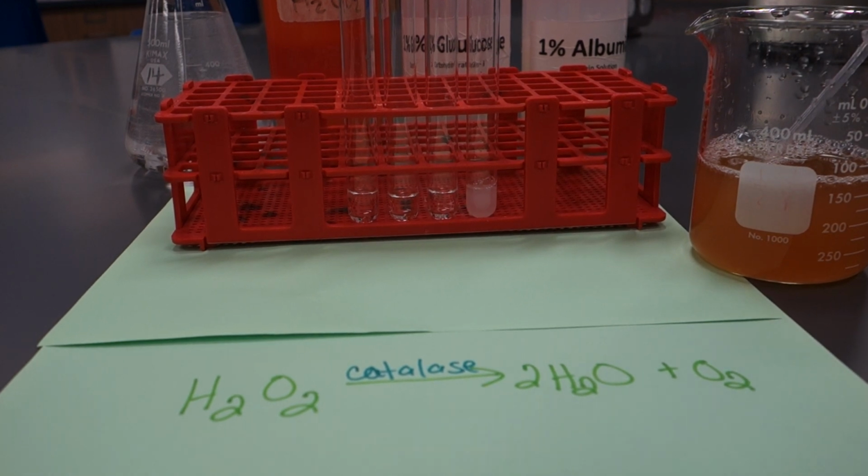In Lab 5, you are going to be exploring enzymes. Now, enzymes are proteins that speed up chemical reactions by lowering the activation energy. So the activation energy is basically how much energy it takes to start a reaction. So enzymes speed up reactions that can happen anyway. They just obviously make them happen faster.